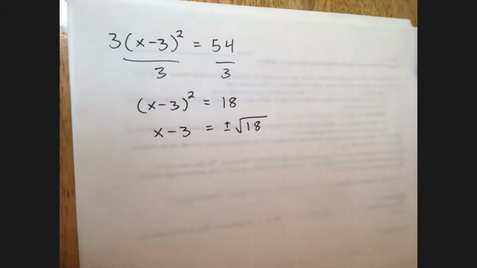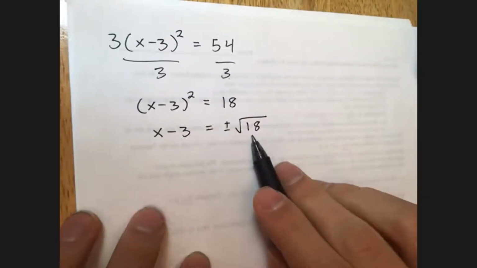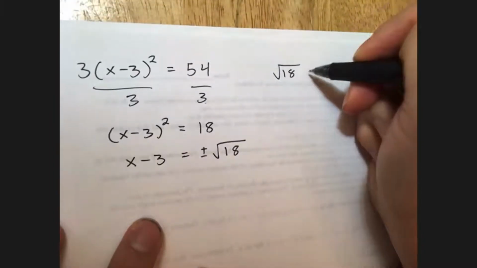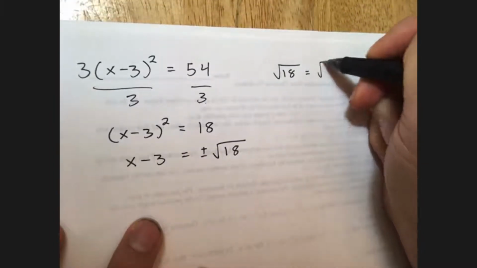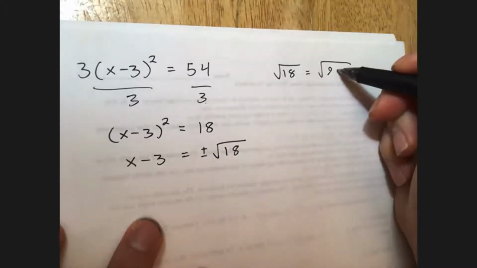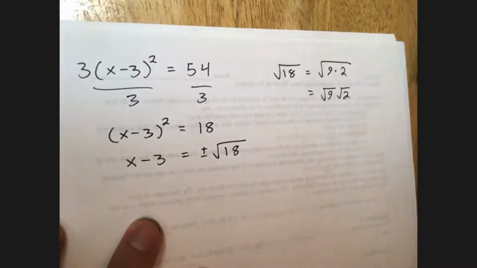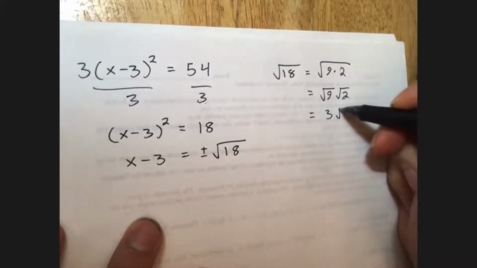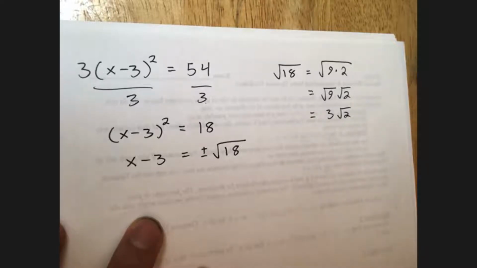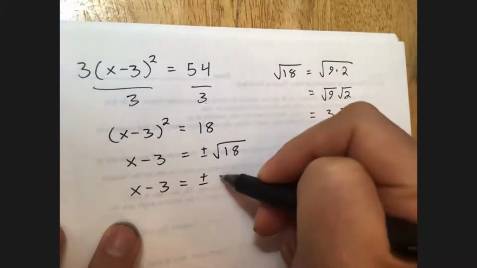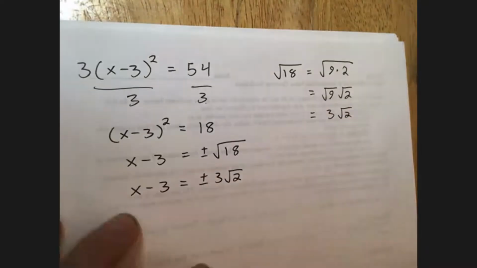So we can simplify root 18. Let's do that up here. The square root of 18, we want to pull out a perfect square factor. Well, 18 is 9 times 2. So this is the square root of 9 times the square root of 2. The square root of 9 is equal to 3. So root 18 is 3 root 2. So we have x minus 3 equals plus or minus 3 root 2.